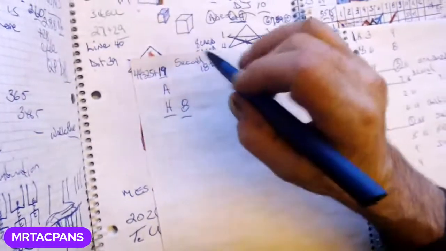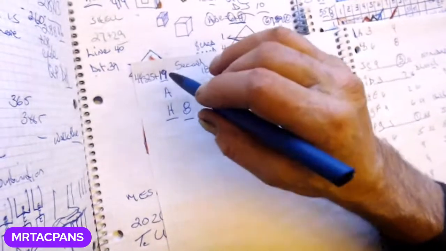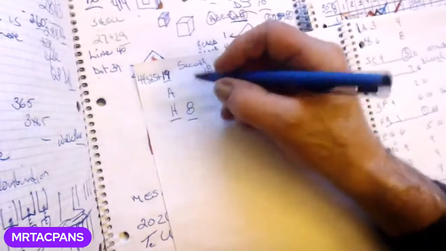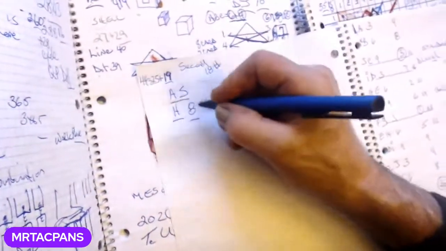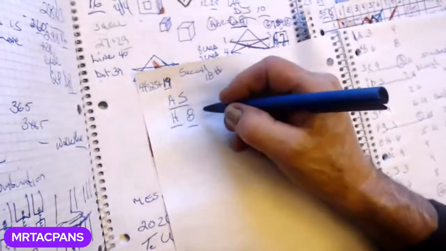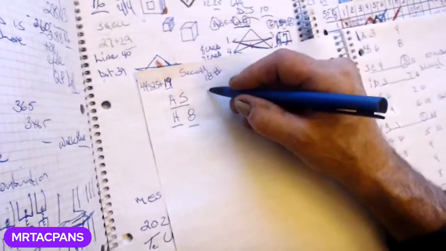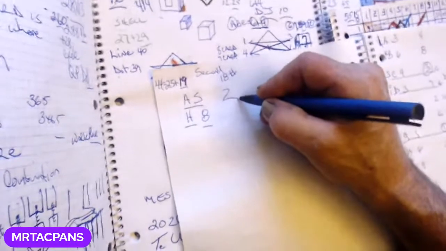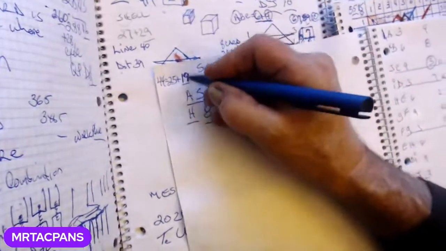What would happen is if you started the roulette board on the second 18, starting at 19, where the 19th letter S was A, and the Z, sorry about that.